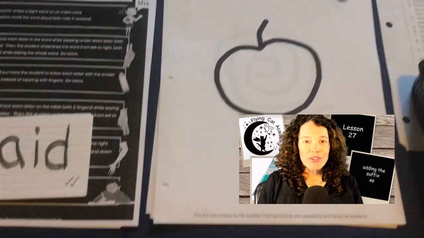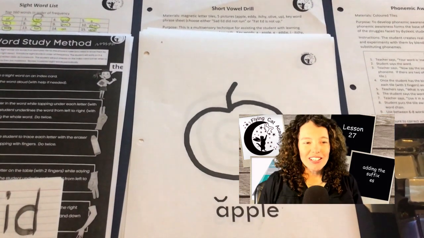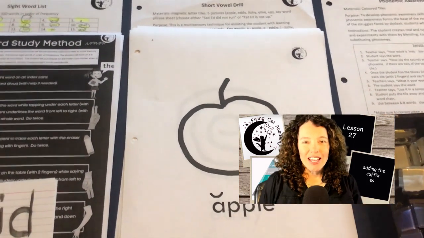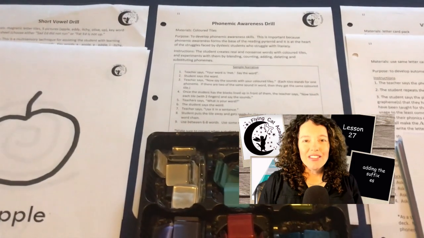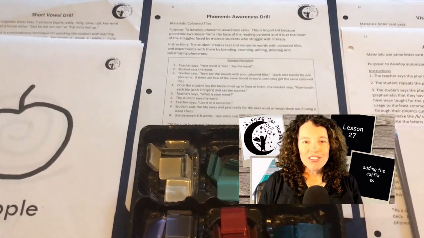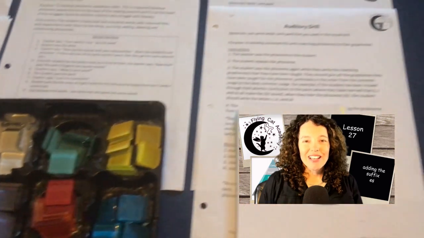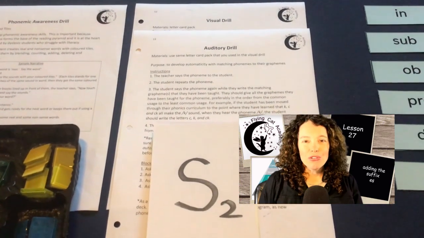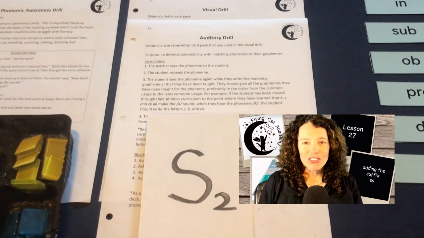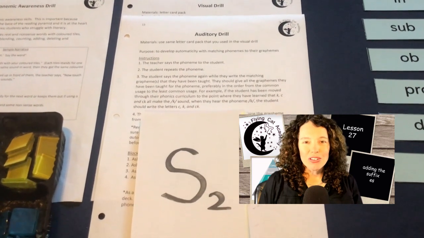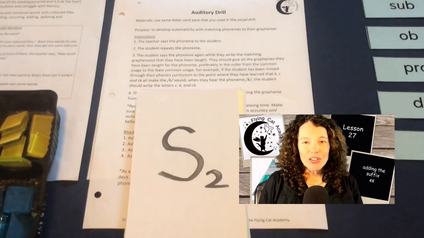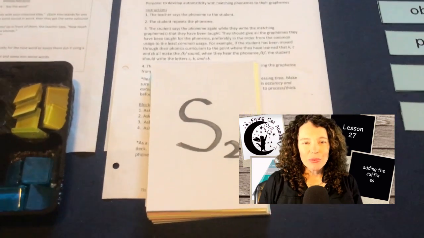Moving on to the short vowel drill, you'll have the teacher instruction sheet, the keyword pictures, and the keyword sentence. Then we'll have the phonemic awareness drill instruction sheet and the colored tiles for the student. We'll have the visual drill and the auditory drill instruction sheets and the card pack on which the student is currently working. Make sure they're giving the two sounds of S since we've already taught that.